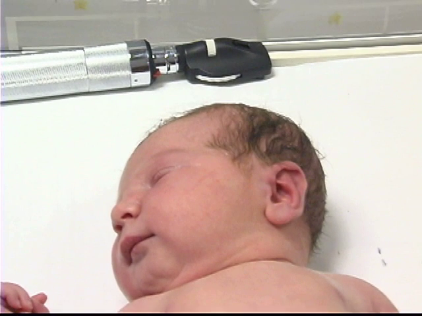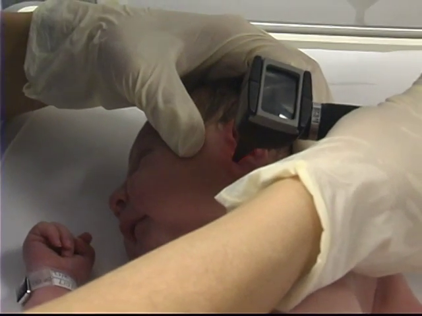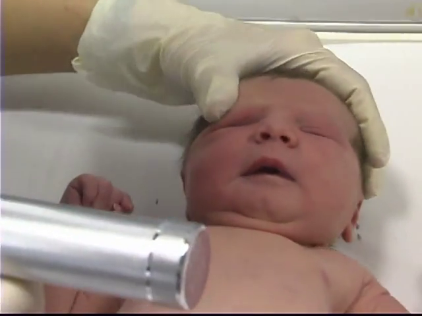Although an otoscopic exam is not routinely performed in the newborn period, this method can be used to assess patency of the ear canals. Stabilize the infant's head on the forehead with the heel of the non-dominant hand. Looking through the otoscope, inspect the canals.